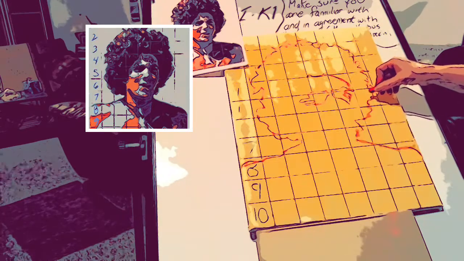And we can continue the edge of the face in row 5, column F, 5F.